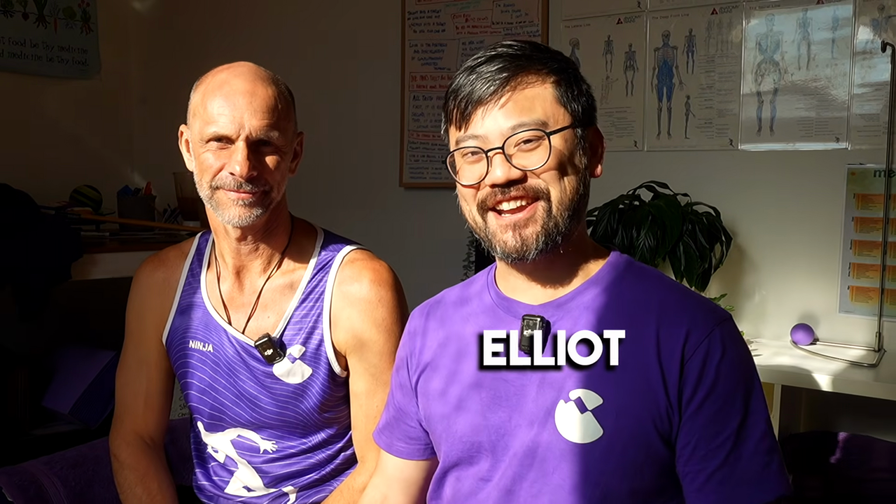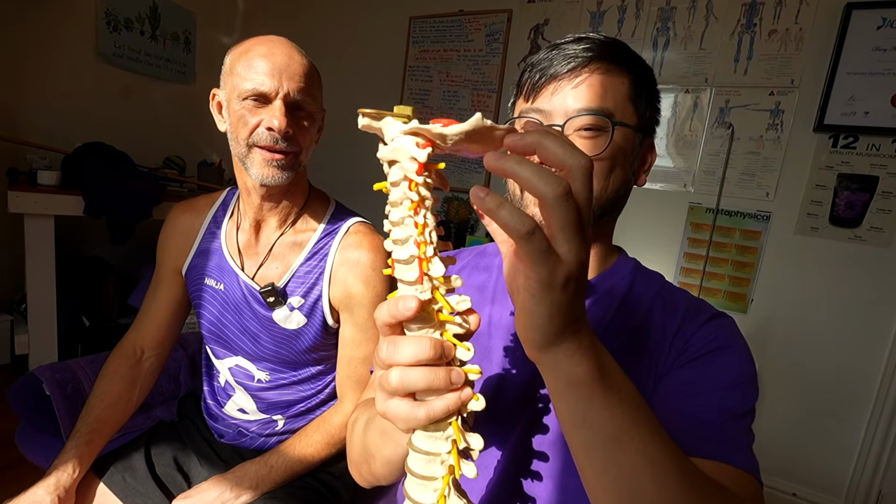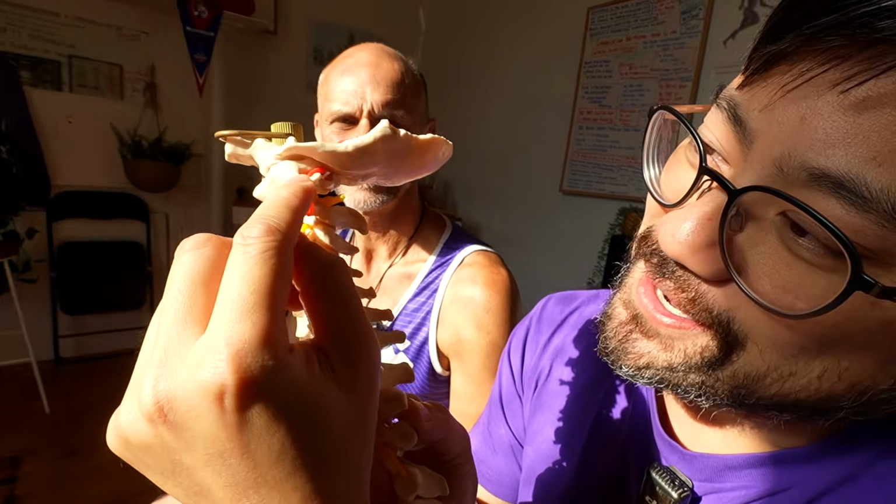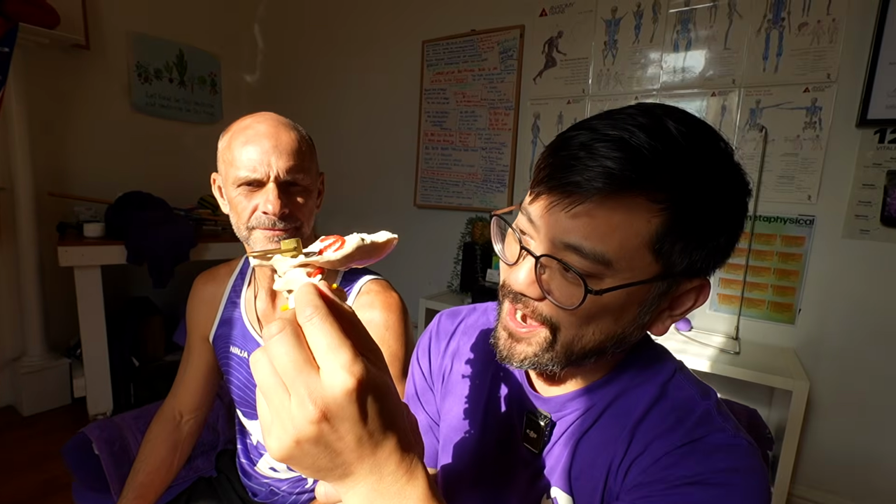What's up guys, Elliot here at MMT with Ninja, and today we're going to talk about C1, not C2 or C whatever, C1. What is C1? Okay, so on this model here, this is a bit of the skull, where your head would be. C1 is the very first vertebrae here, so very, very high up there.